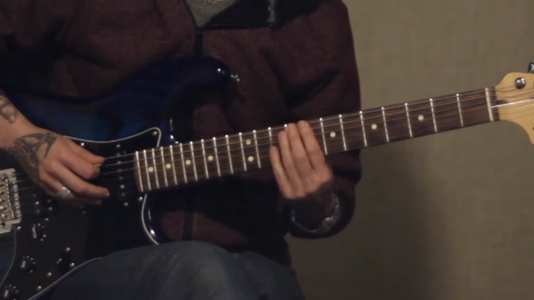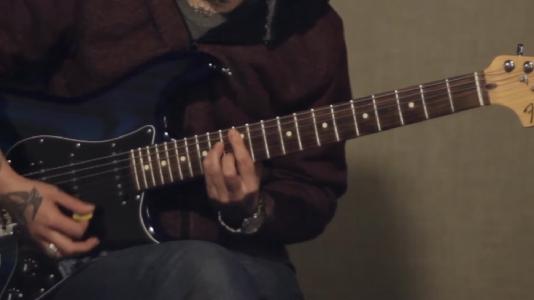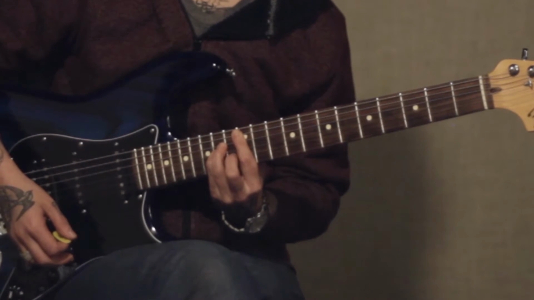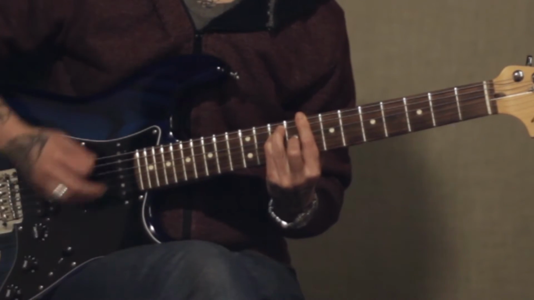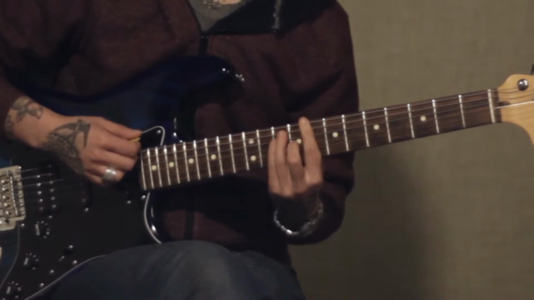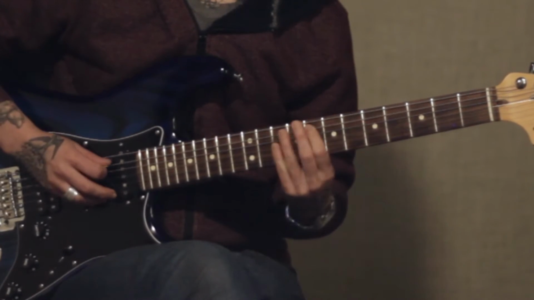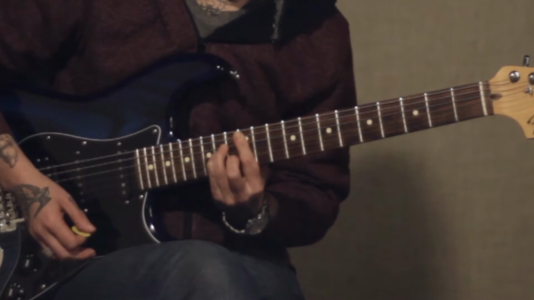Then if we want to, we go down a string and then up 2 whole steps. Same thing, just A minor, but a different shape. So C, A minor, or C, 4, 5, 6, A minor. Now, if you start on the 5th string root, that's totally okay too. The shapes can be a little bit different there, but we'll be fine.